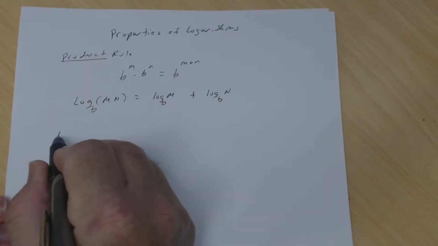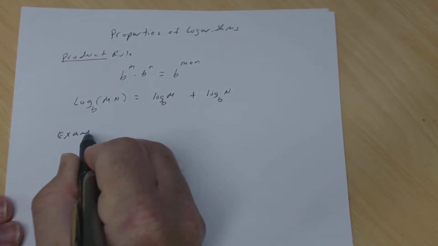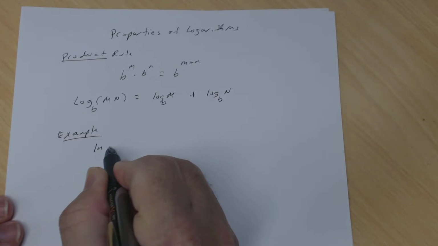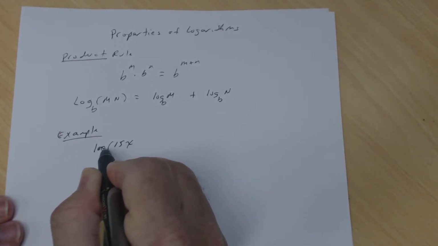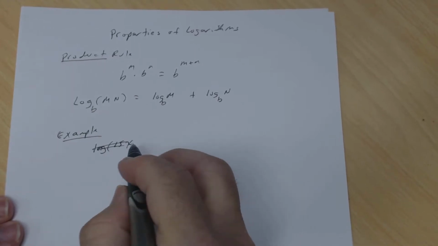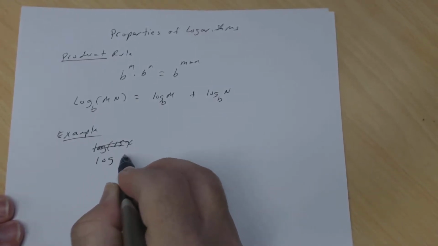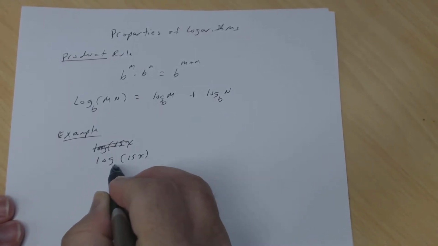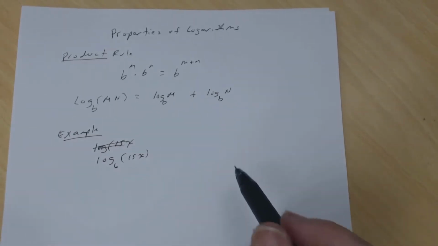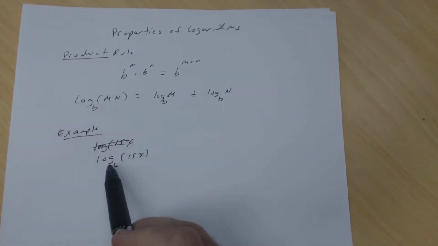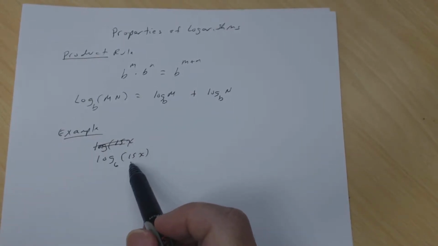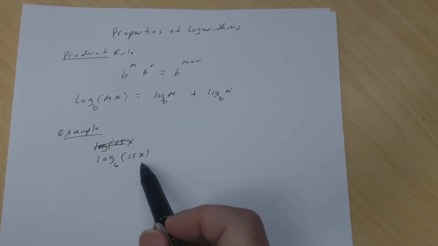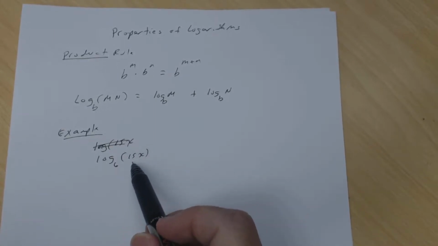So for example, if you have the log of 15x base 6. So according to the product rule, I'm taking the log of a product. So you got to notice that this argument, let's call this the argument, is a product.